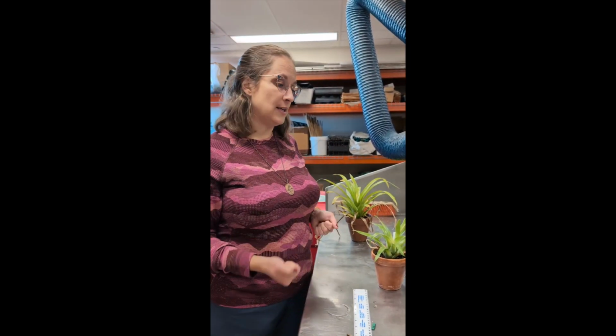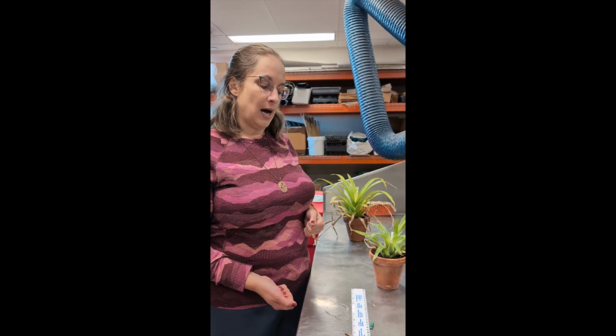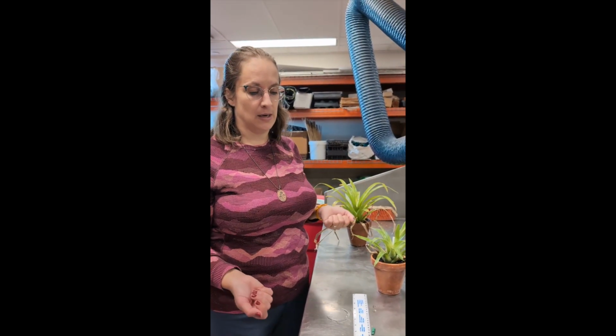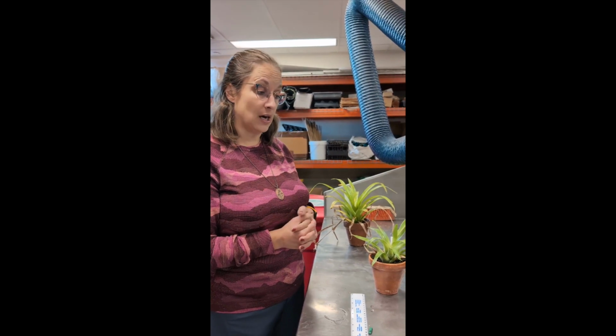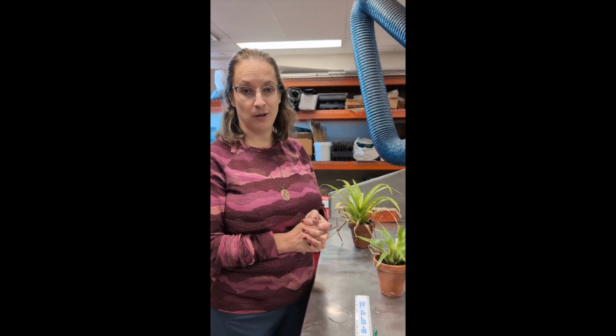So those are great data to take periodically, and lots of people can get involved in this type of data and comparing it over time to tell all kinds of exciting stories about bromeliad biology.